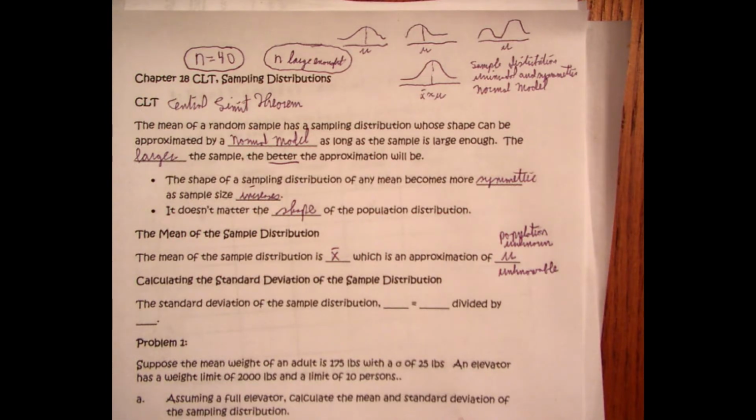What's the average IQ of every adult that lives in the United States? I don't know. You're going to have to sit down and give every person in the United States an IQ test. Is that feasible? Well, no, it's not.